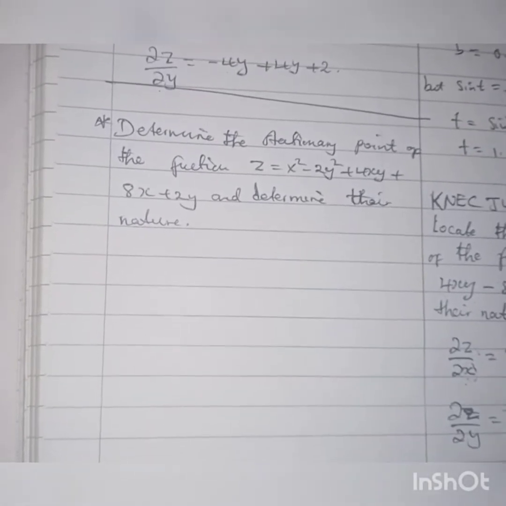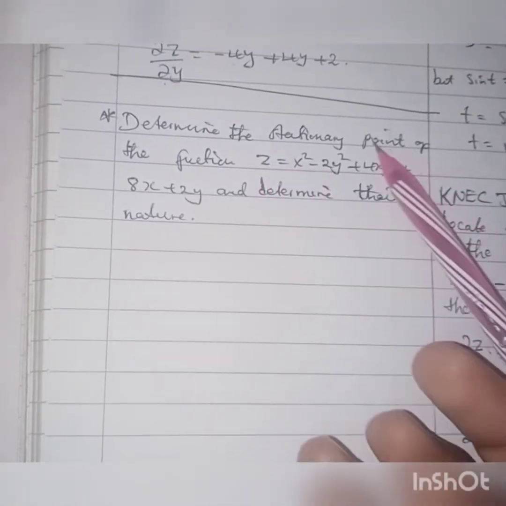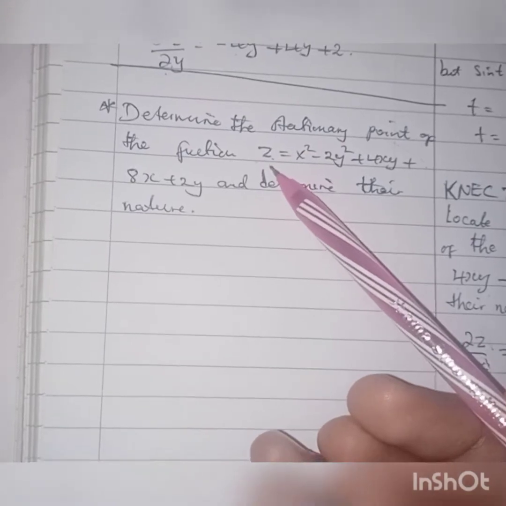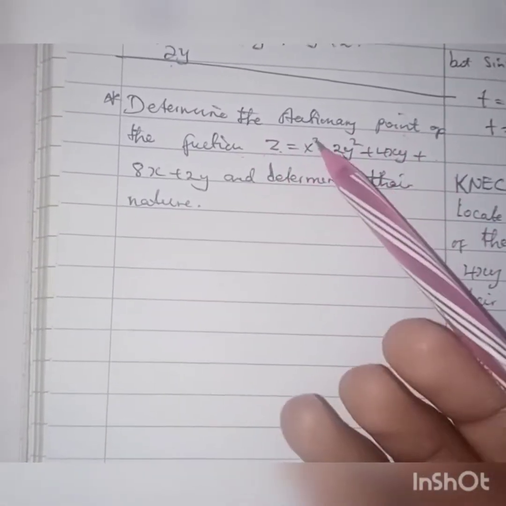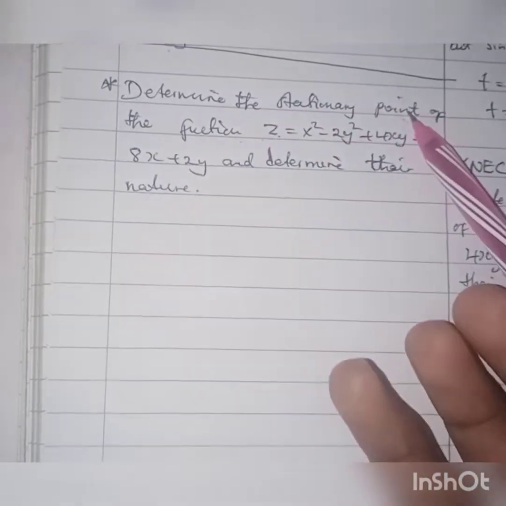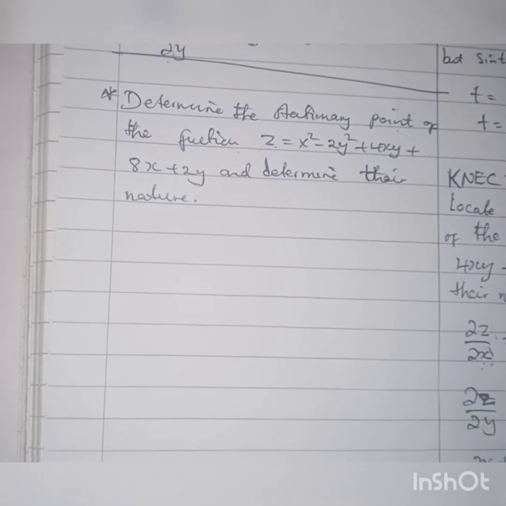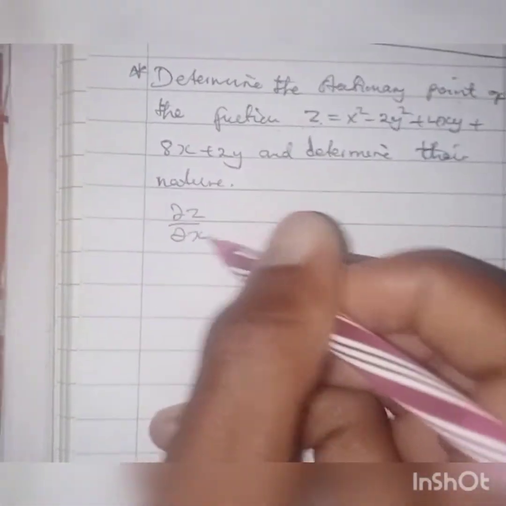So what you should know there, we have been given a function of x and y. When you are given a function of x and y and they ask you to determine the stationary point, what you just apply here is the partial derivative. So you just find the partial derivative with respect to x.